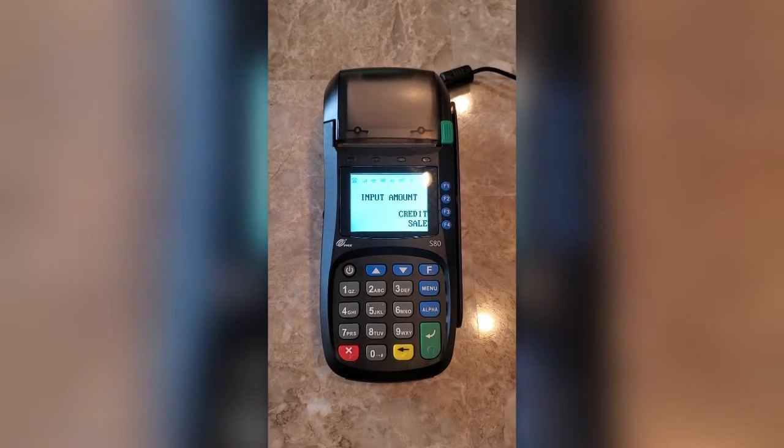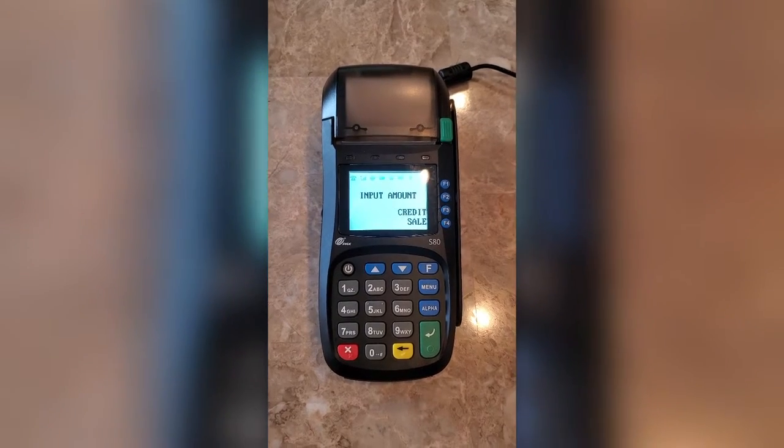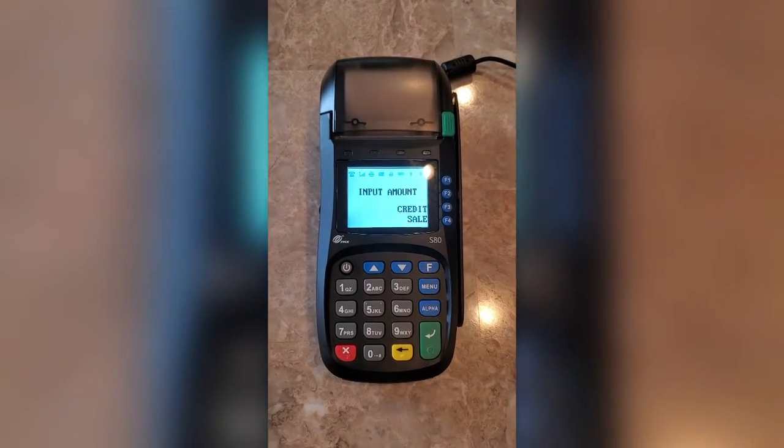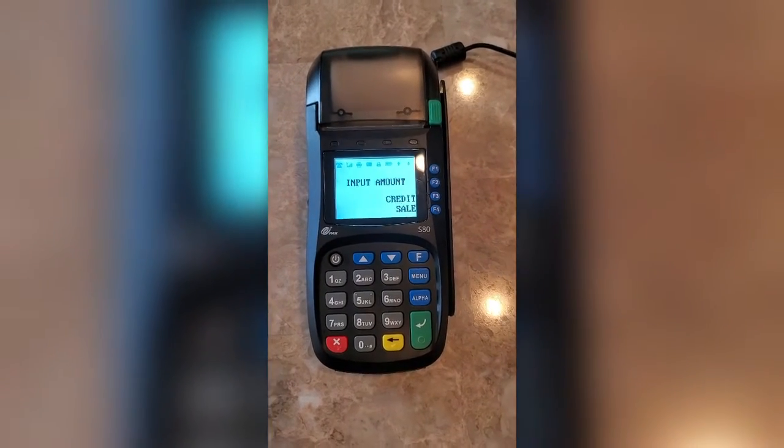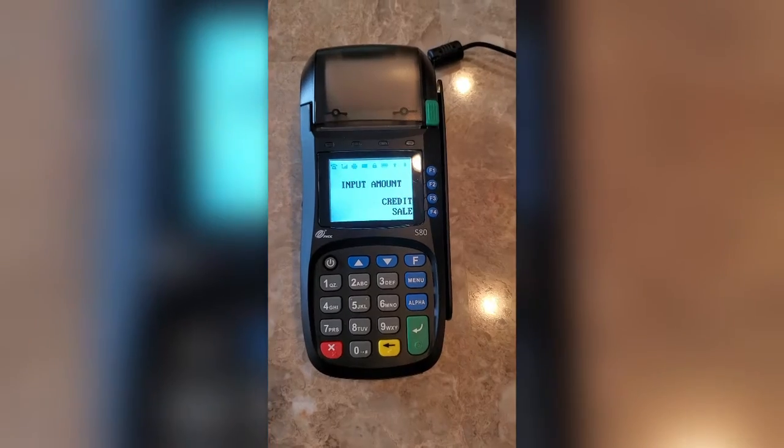All right, today we're briefly just going to go over how to adjust the time and date on the terminal, in case it's not looking right for you, or you need to adjust it, or you moved your business to another location where the time zone's changed possibly.